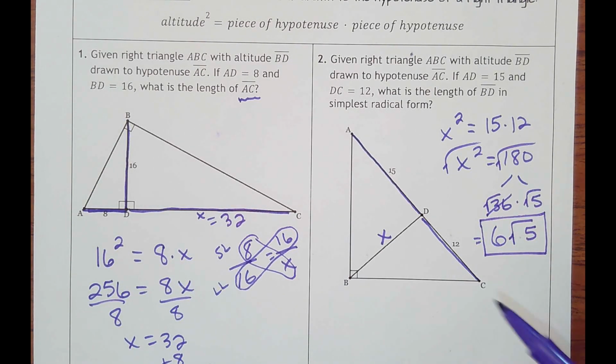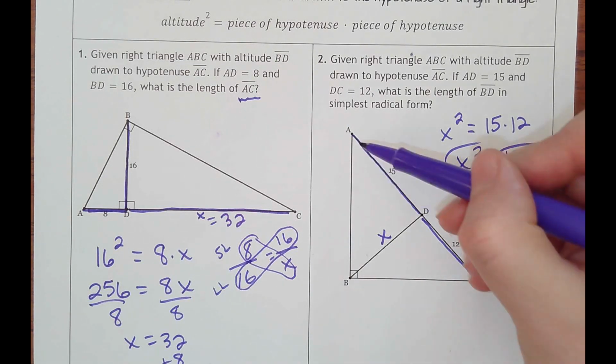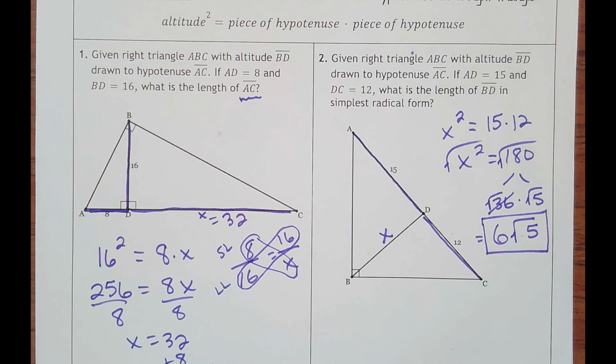So every time you're using this, make sure it's your altitude squared equals piece times piece of the hypotenuse of the whole big triangle.